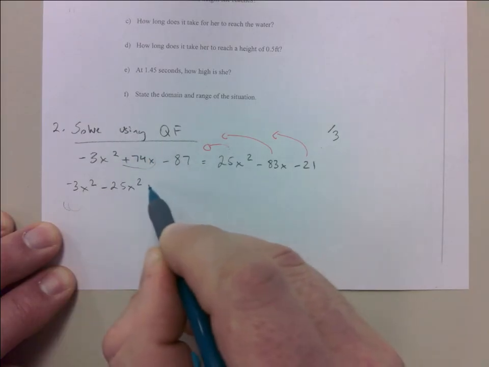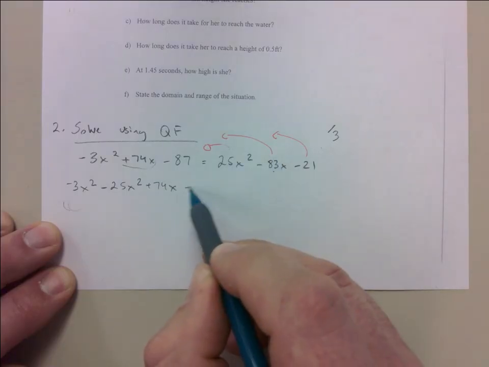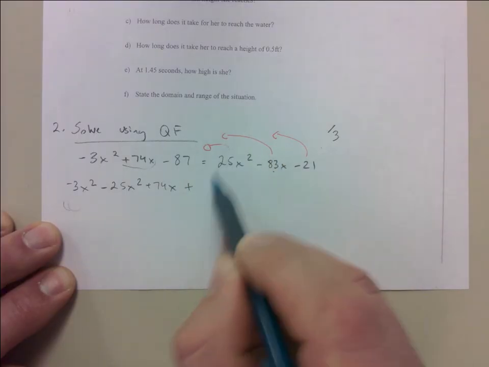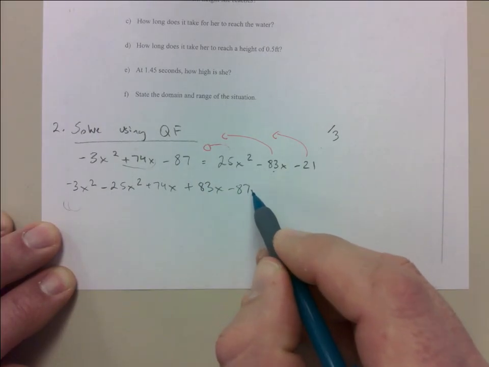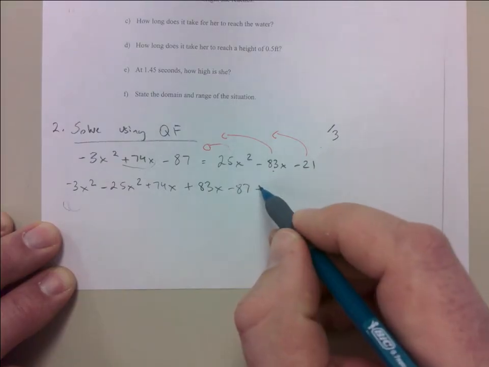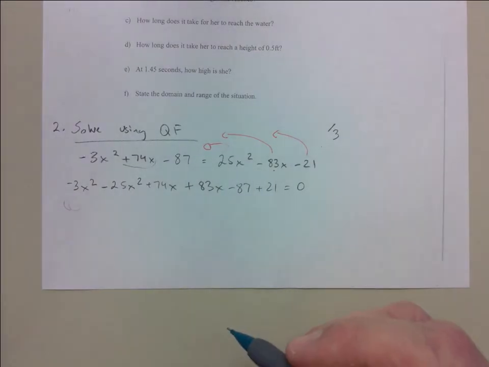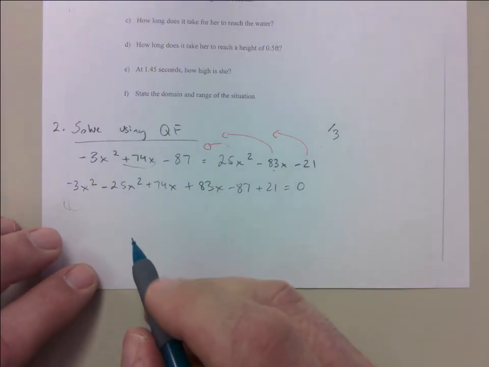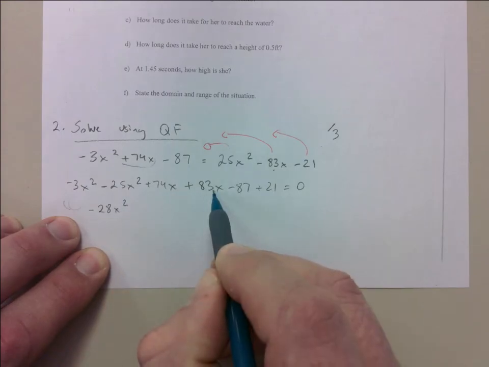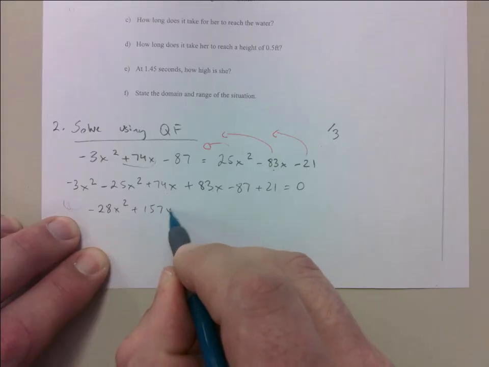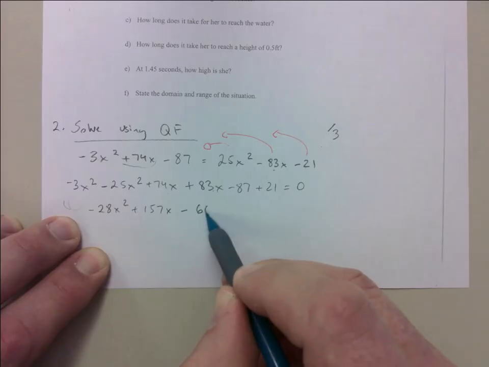Next I have the 74x, which is adding. I bring this 83x over. It is negative on the right side. It comes over adding. Next, I have the negative 87. It's already on the left side. Nothing changes there. This one comes over adding. And you're left with 0 on the other side. Okay? When you combine them, you get this. Negative 28x squared. The x's combine to 157x. And the constants combine to negative 66 equal to 0.